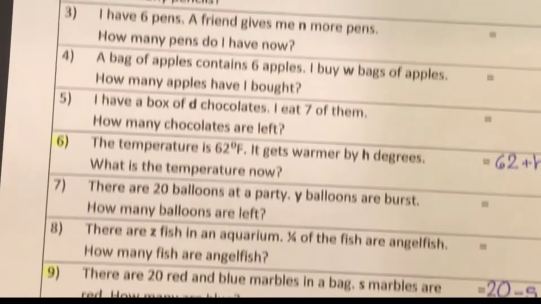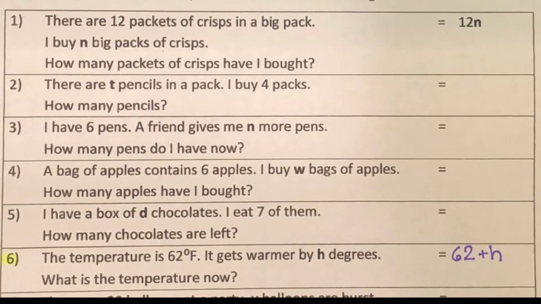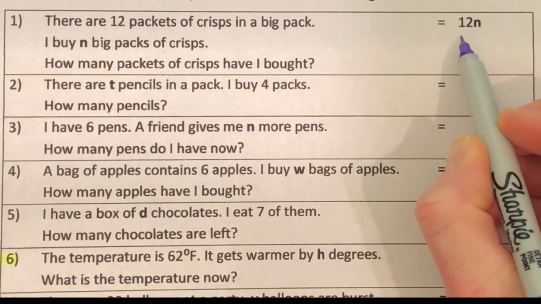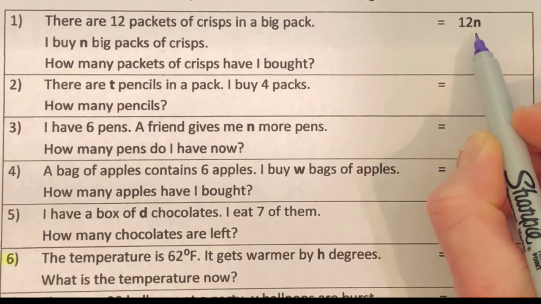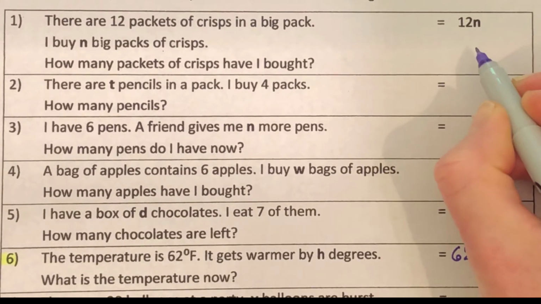Now let's go back up to number 1, which is already done for you. There are 12 packets of crisps in a big pack. I buy big packs of crisps. How many packets of crisps have I bought? There are 12 packets in each pack.